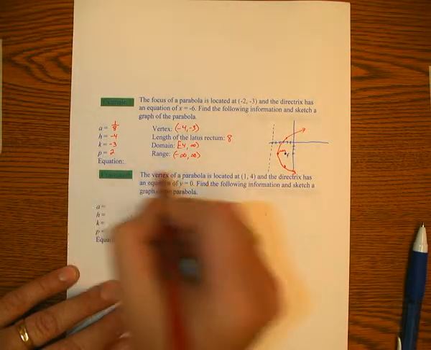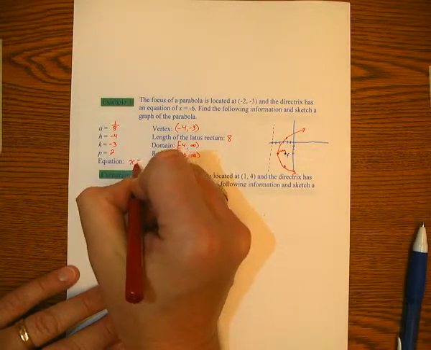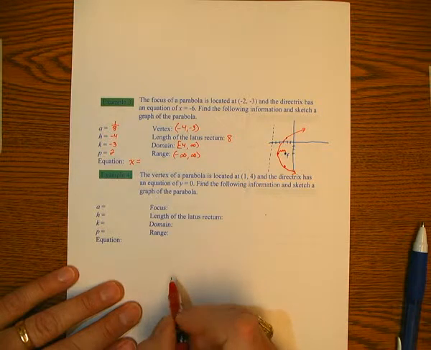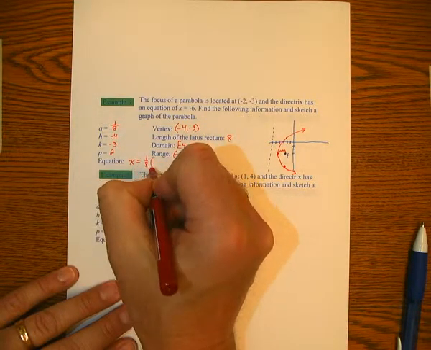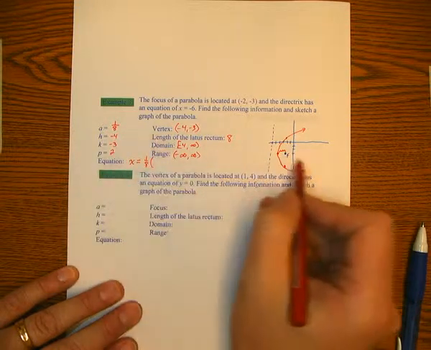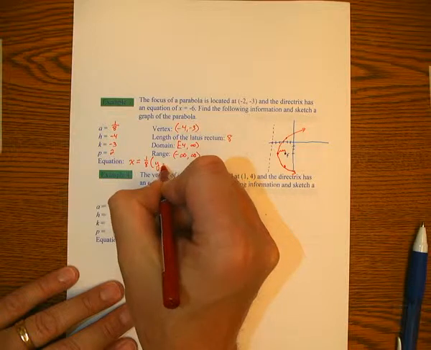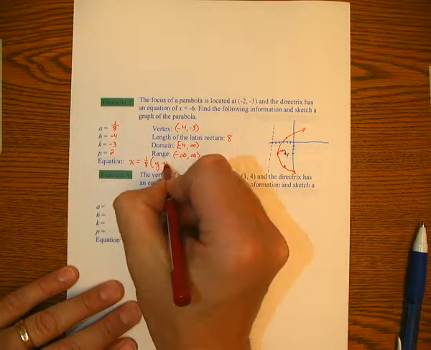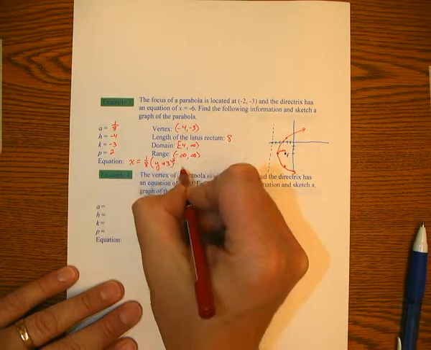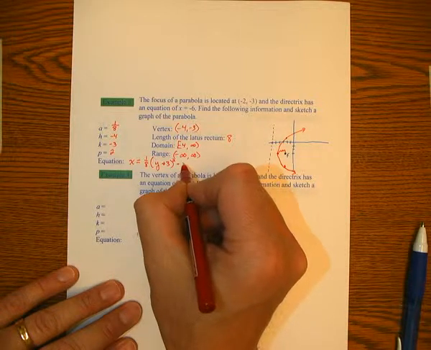And the equation, since this is a horizontal orientation, it starts out with x equals a is 1/8, and because it's opening to the right, it's positive. Y minus k means minus -3, which makes it +3 squared, plus h, which would be a -4.